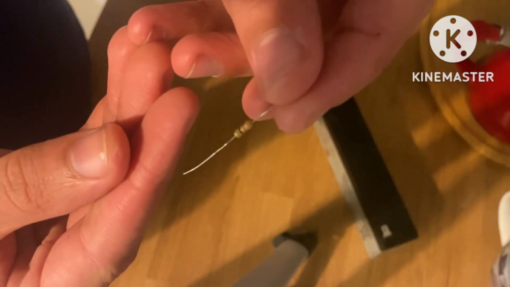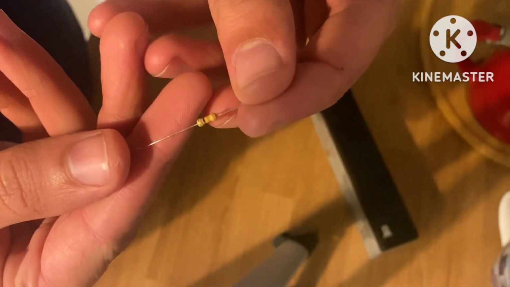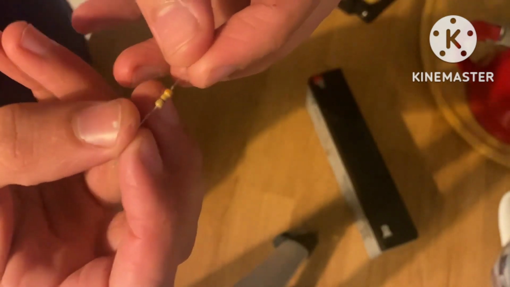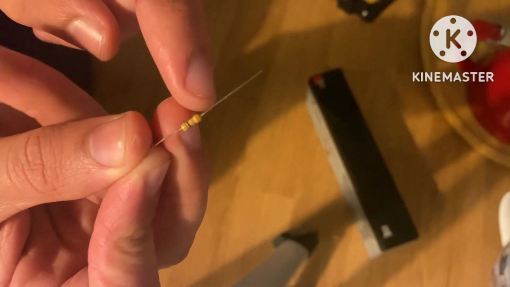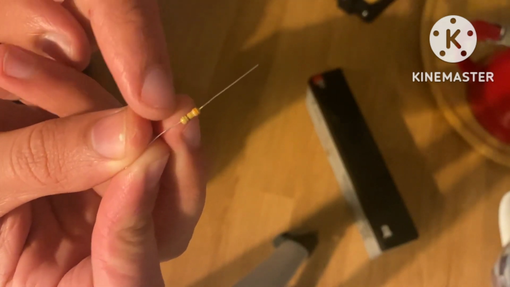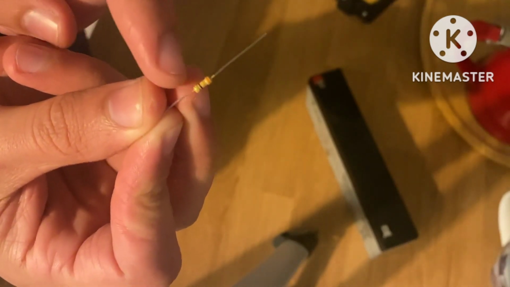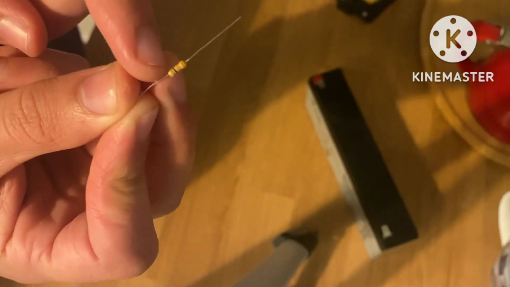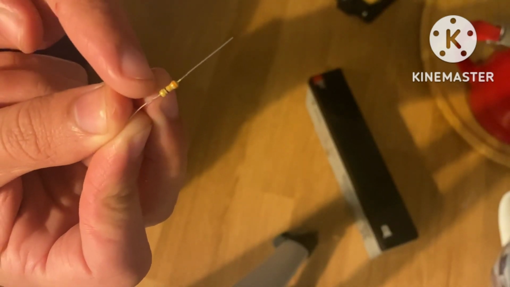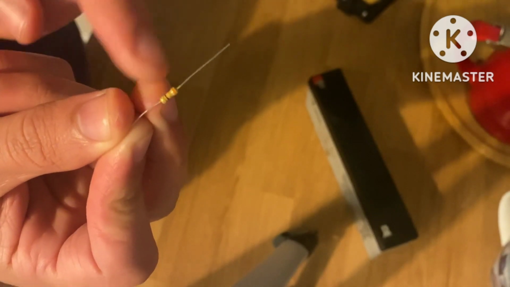We'll also be using one of these. This is a 330 ohm resistor. We can tell because it's got an orange band, then an orange band, then a brown band. The orange means a 3, so you've got 3, 3, and then the last band refers to the number of zeros you have, and brown means 1, so you've got 3, 3, and with the 1 zero, so 330. That's that.